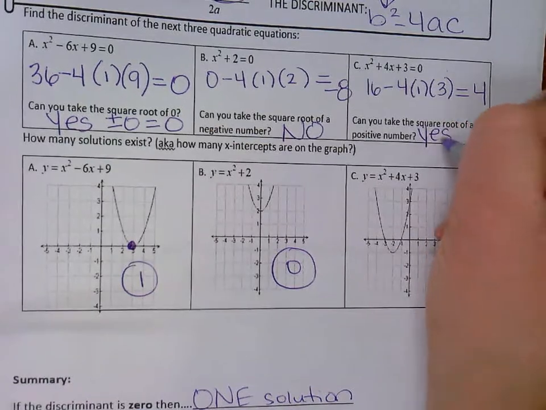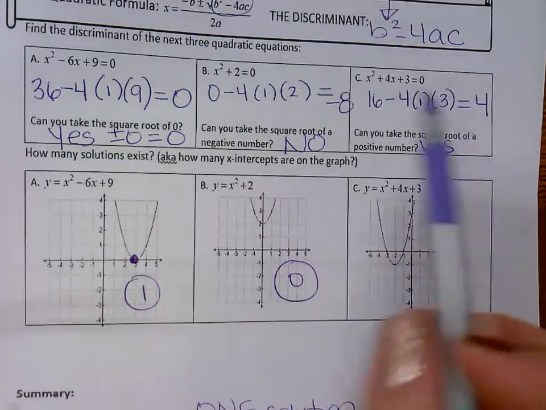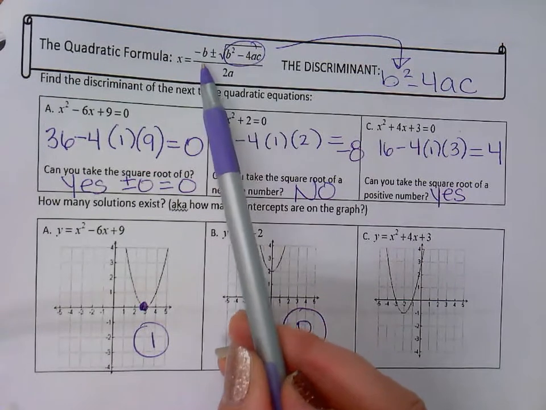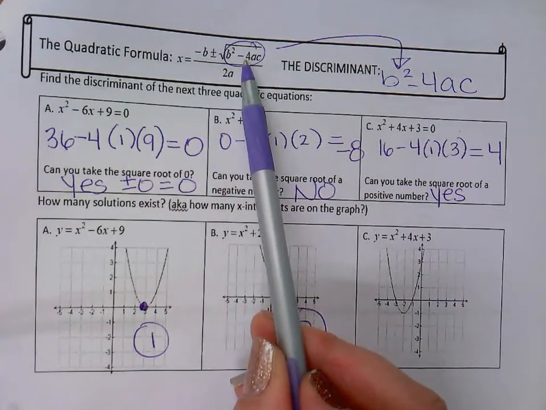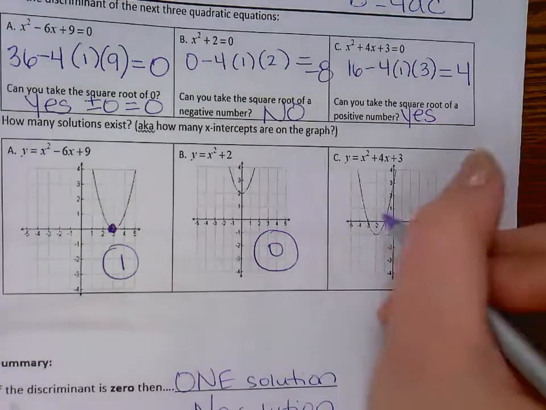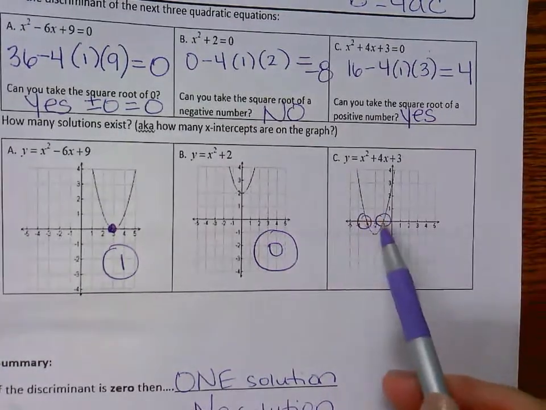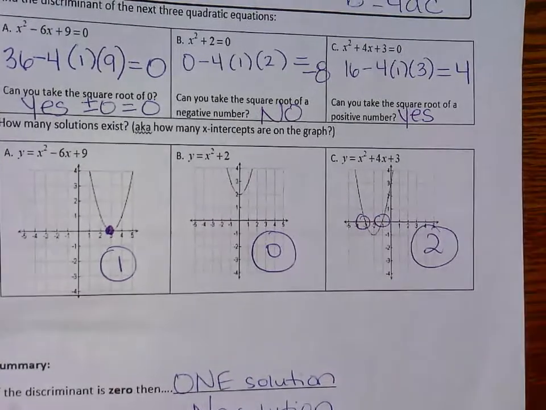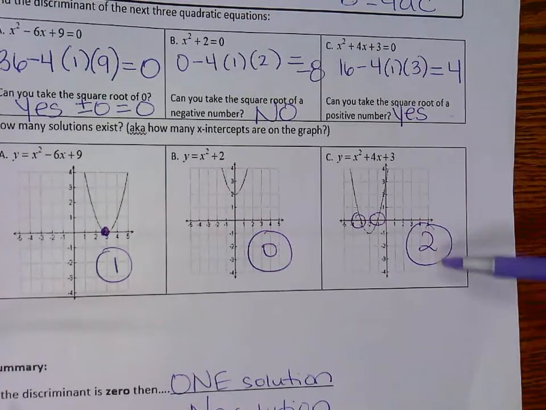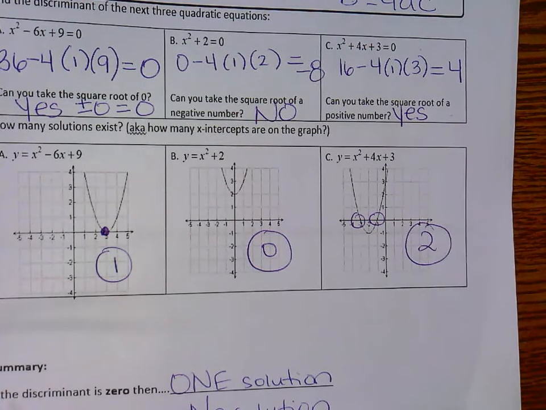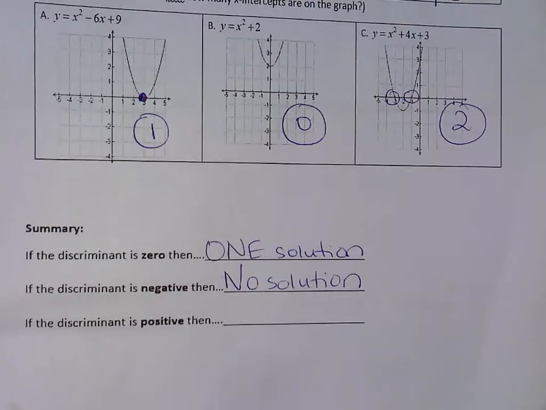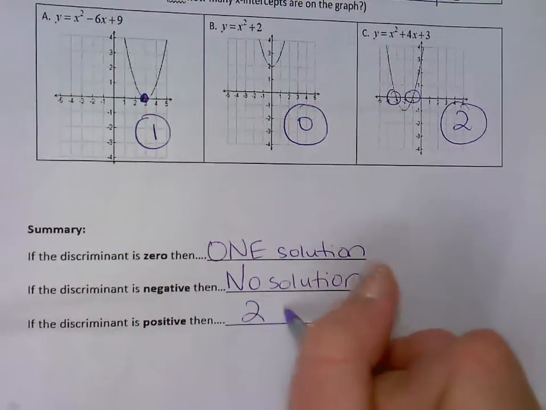Yes. And you're going to get two solutions, because if you add the square root of 4, or if you subtract the square root of 4, those are two different numbers. So guess what? You get two solutions, or two x-intercepts on your graph. So you can take the square root of a positive number. You'll get two solutions on your graph. And down below it says, if the discriminant is positive, then you'll have two solutions.